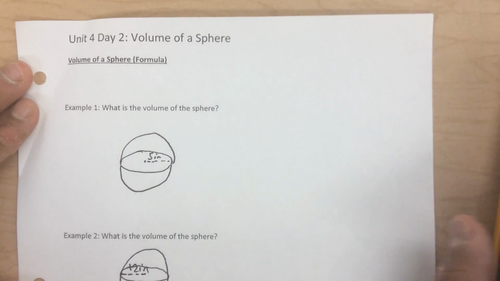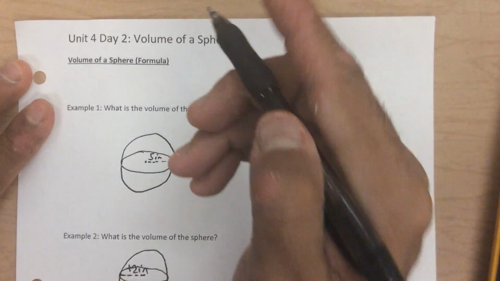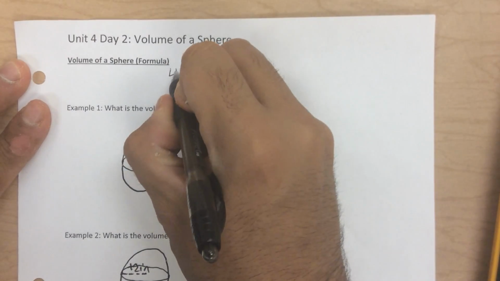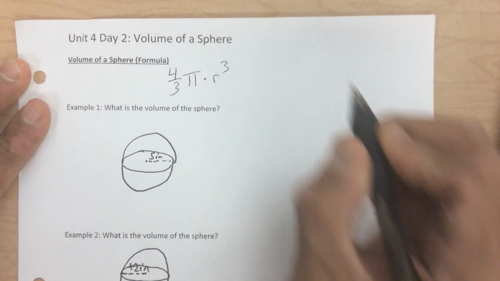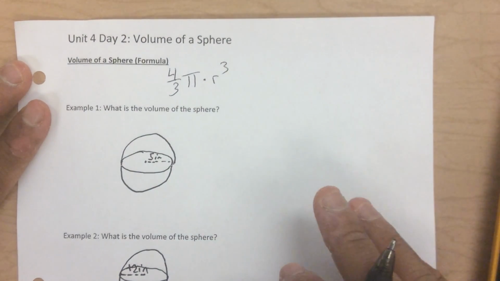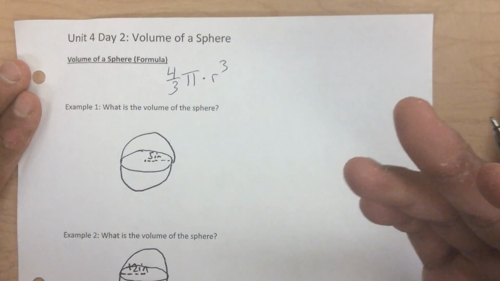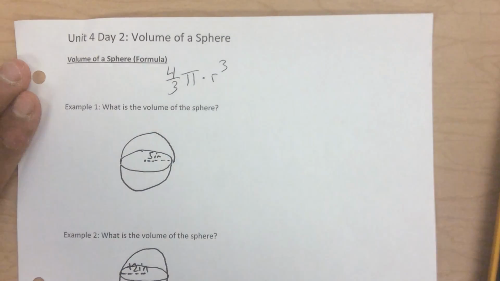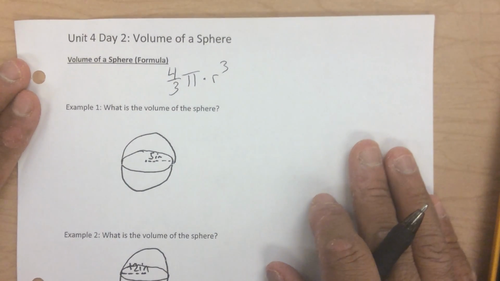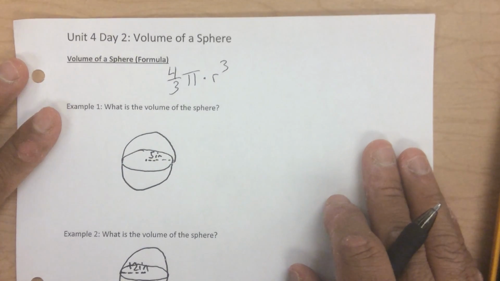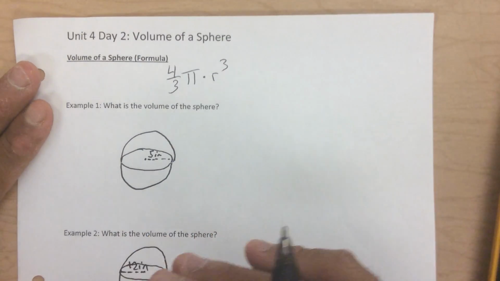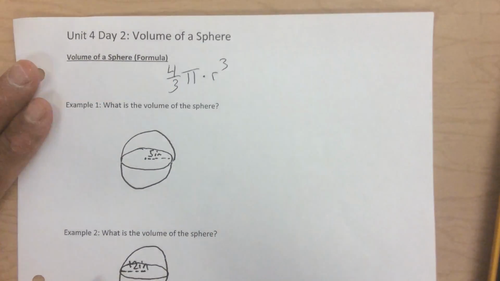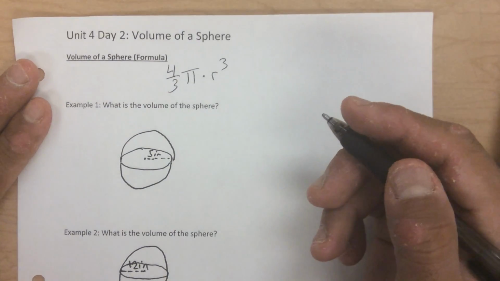Okay, so today we're going to go over the volume of a sphere. The formula for the volume of a sphere is 4/3 pi times r to the power of 3. Now, it's just like yesterday's lesson where we talked about volume of a cone and a cylinder. So, in these problems, all they're going to do is give you one number, and that number is either going to be the diameter or the radius. And we really only need the radius.